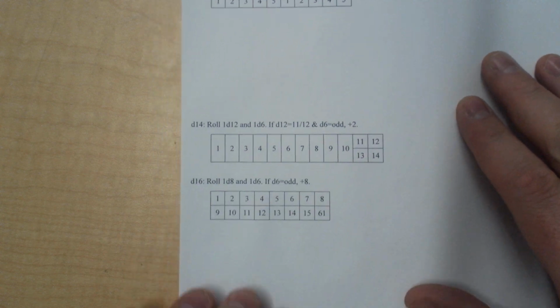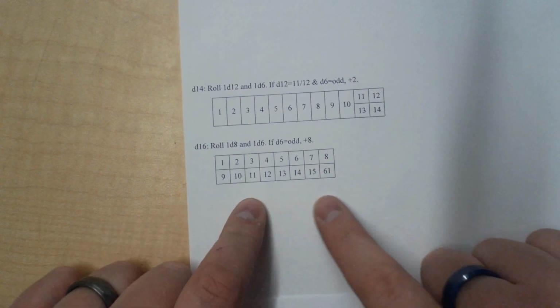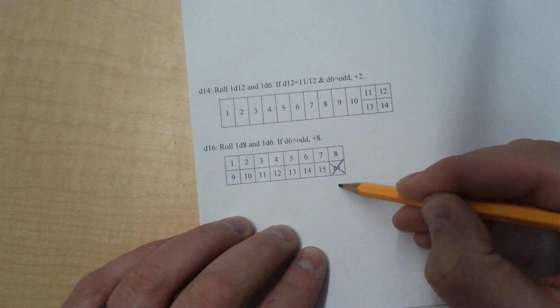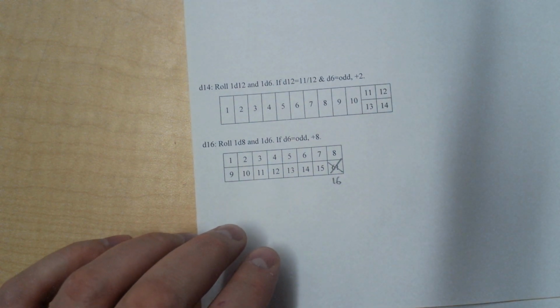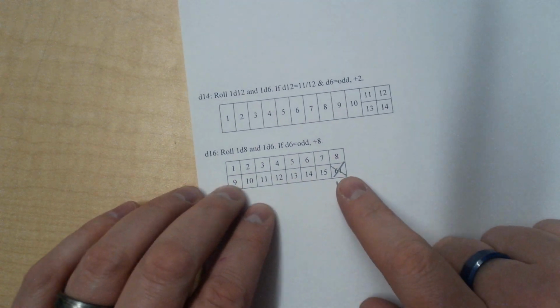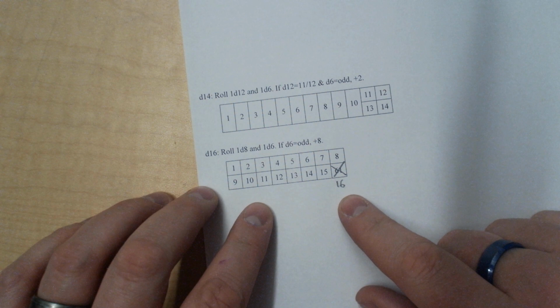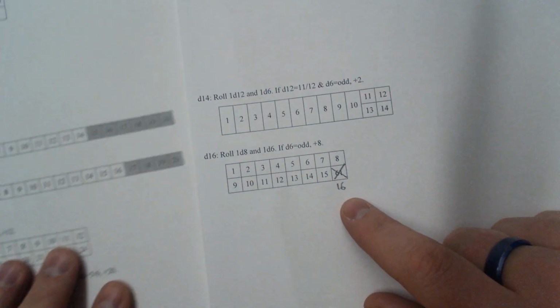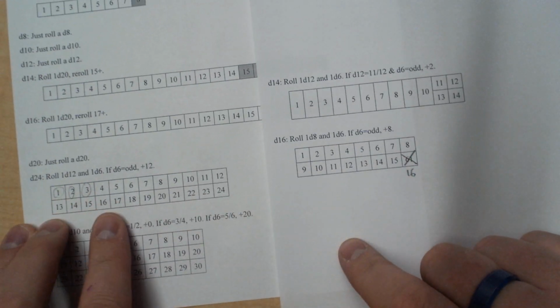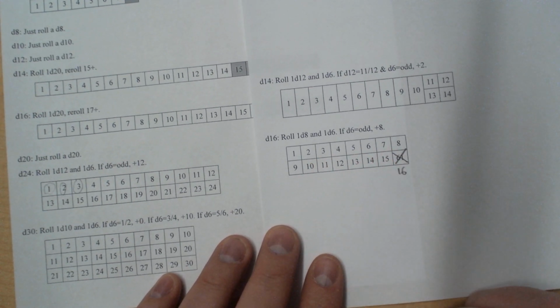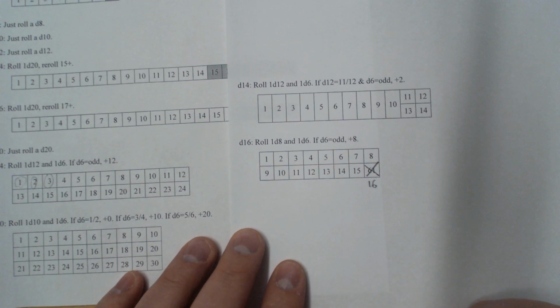Now let's look at the D16. This is supposed to be a 16, not 61. We have a D8, and 8 times 2 is 16, so we can use the exact same formula that they use for the D24. We can use that for the D16. We just roll a D8 and a D6. If the D6 is odd, we add 8.